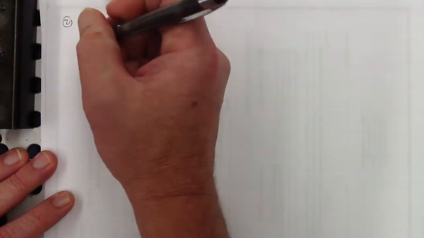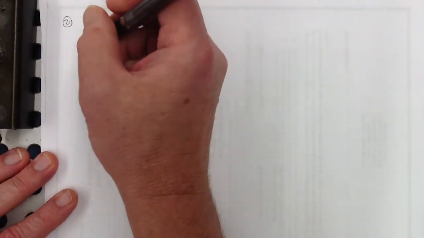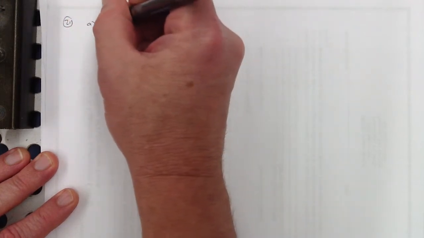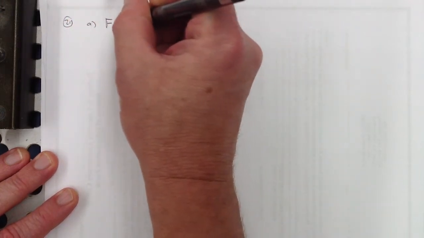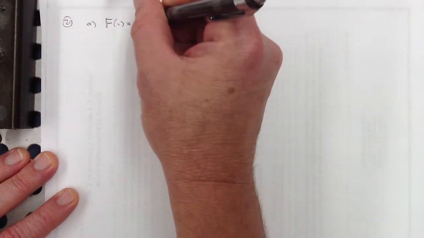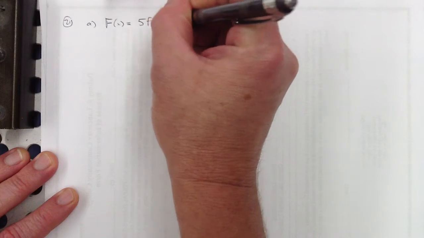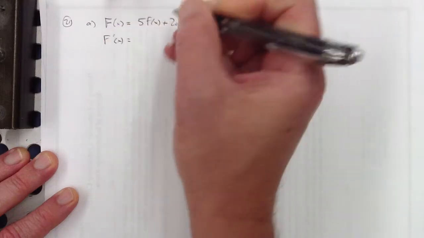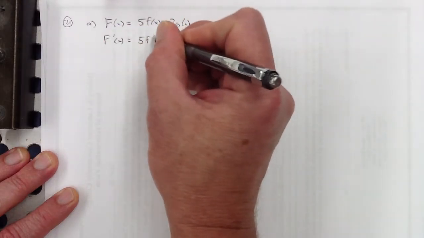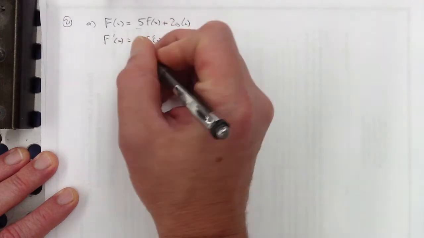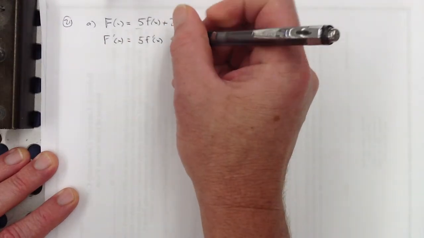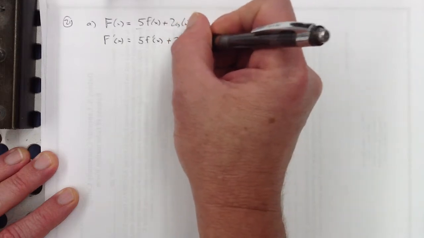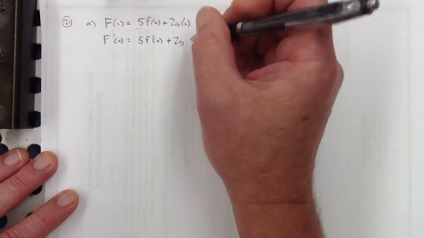Number 21, same kind of thing. Oh, except it's got 4 parts. Great, because I love calculus. Let's see. Here I've got part A. Big F of x is equal to 5 times f of x. So big F prime of x is equal to 5 times f prime of x. The rule for if there's a constant multiple and you take the derivative, the constant multiple just stays there. Just like the derivative of 5x is just 5, because the derivative of x is 1.